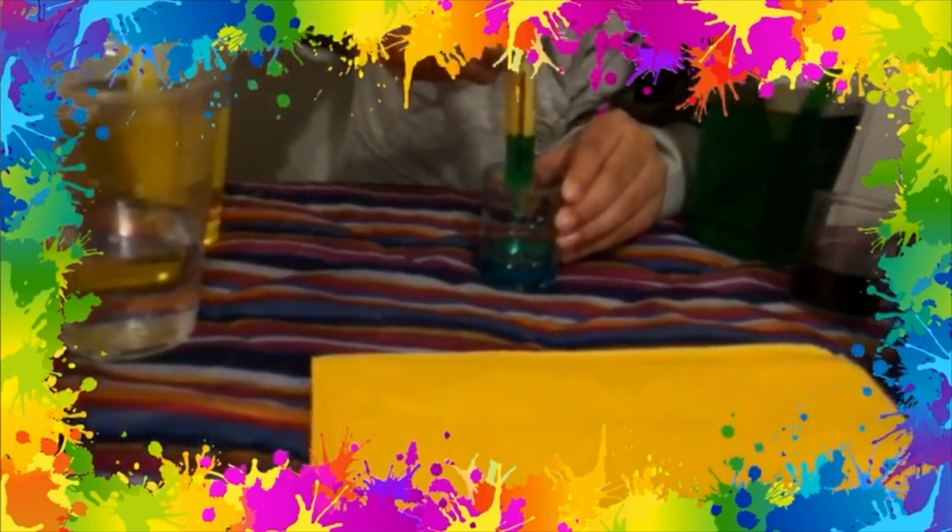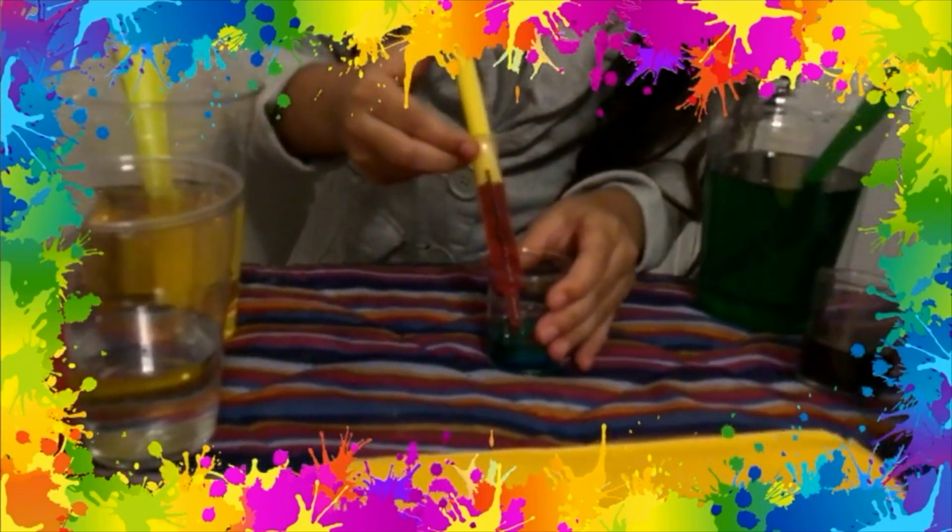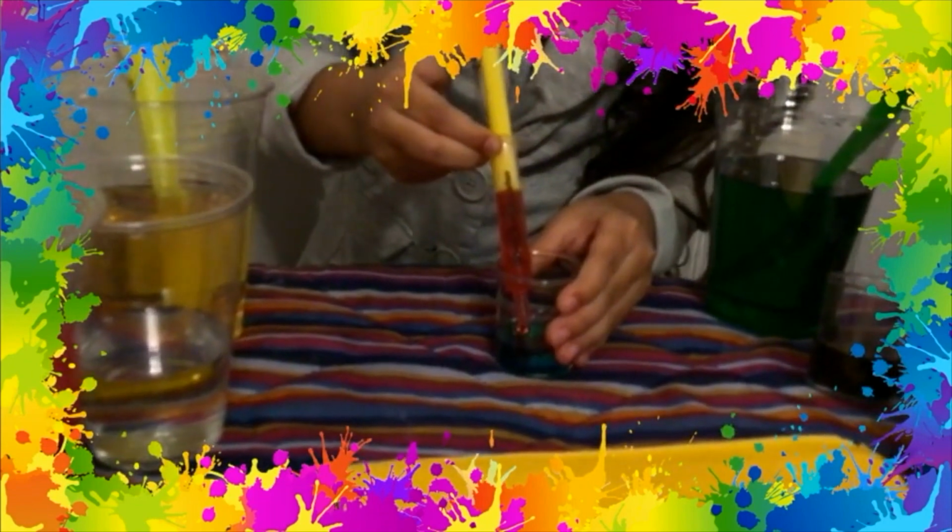Slow and careful, squirt the rest of the green in. Then you're going to take more water, squirt it out, and then do the red, 5 milliliters. Again, squirt it in carefully.